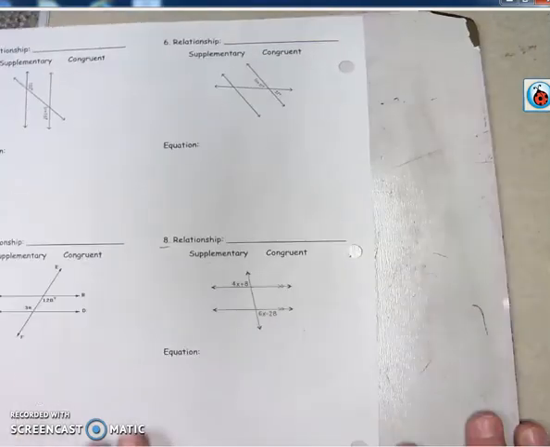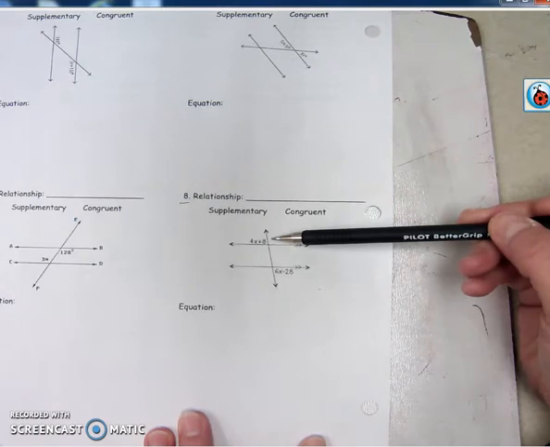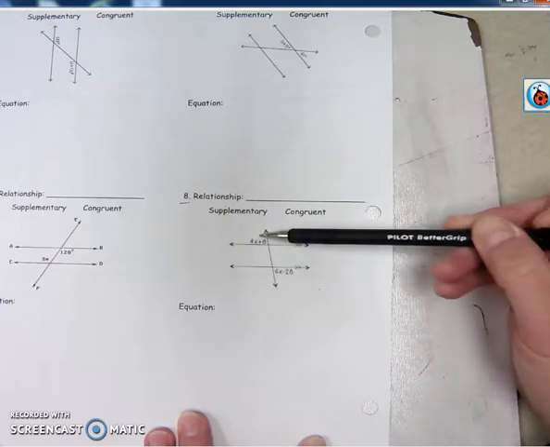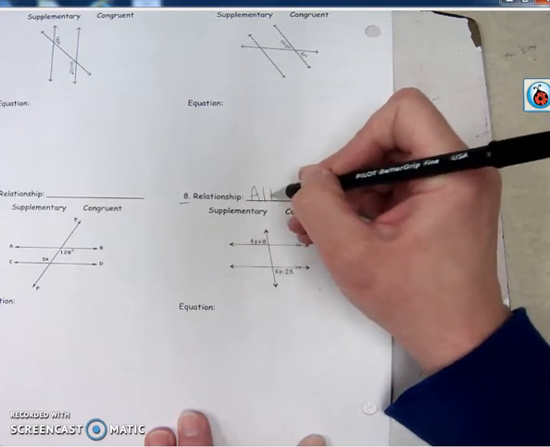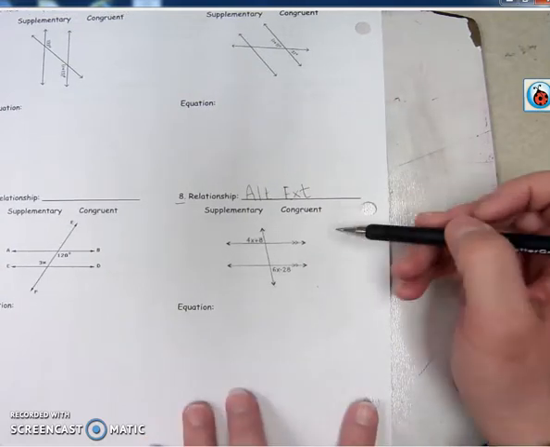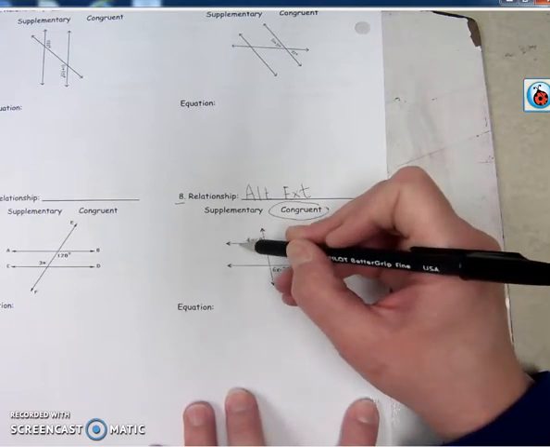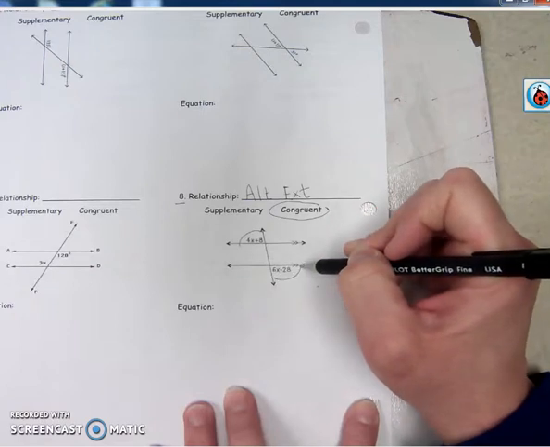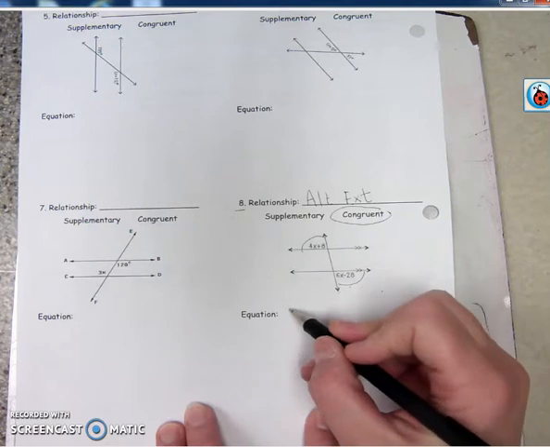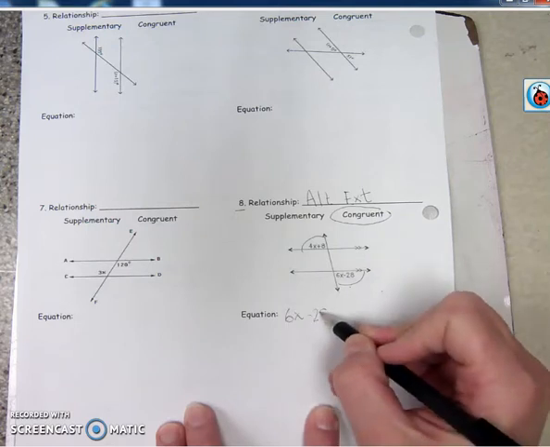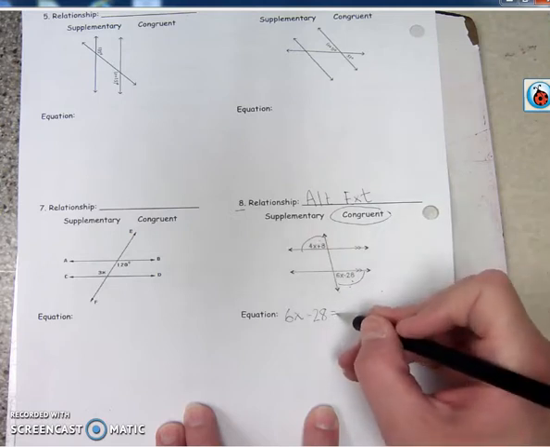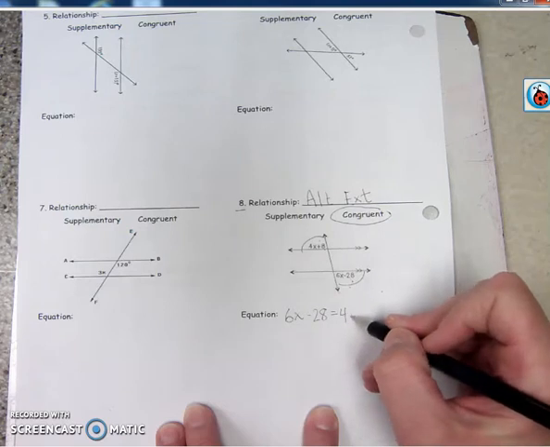Now let's try number 8. In number 8, again, I have two angles that are on the outside of the parallel lines, but they're on opposite sides of the transversal. That makes them alternate exterior. Now remember, there's a word bank at the top of the page if you get stuck on the other ones. Alternate exterior angles are congruent, so that means that this angle here and this angle here are the same measurement. They're equal. Now both of them have x's in them, so it doesn't matter which one I write first, but I'm going to write this one first, 6x. So 6x minus 28 is the value of this angle. This one equals the one at the top. So I write that equal sign, and I write what's written inside the angle, 4x plus 8.